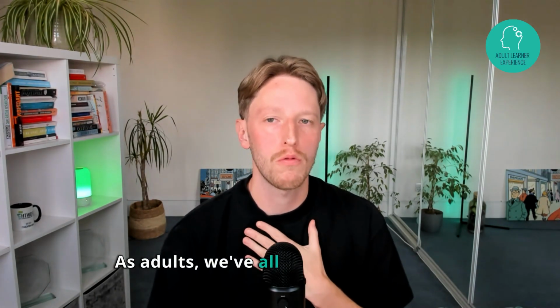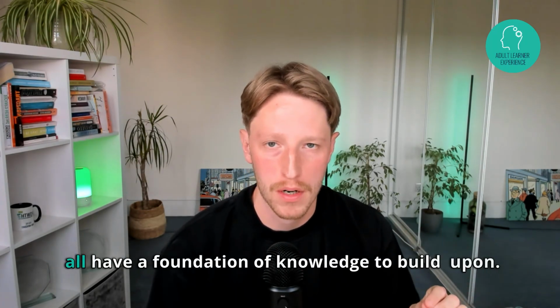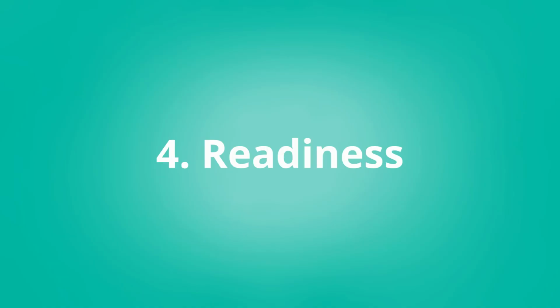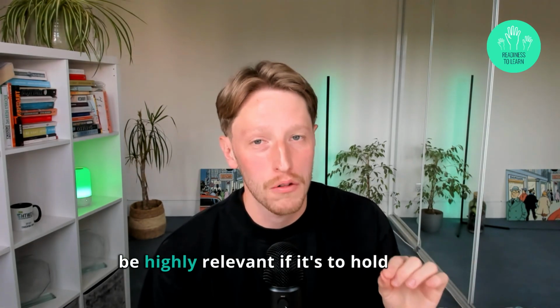The third principle is that experience plays a much bigger role in adult learning. As adults, we've all lived a life and we all have a foundation of knowledge to build upon. This informs how we react to new information. The fourth principle is that an adult's readiness to learn is determined by their current needs. This means that any learning material needs to be highly relevant if it's to hold sway.